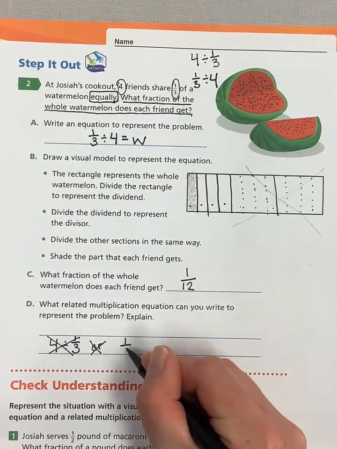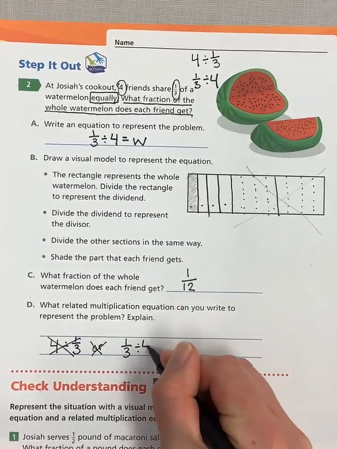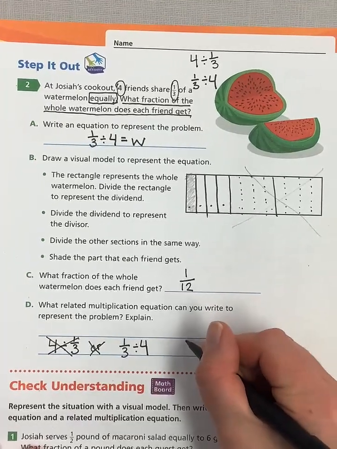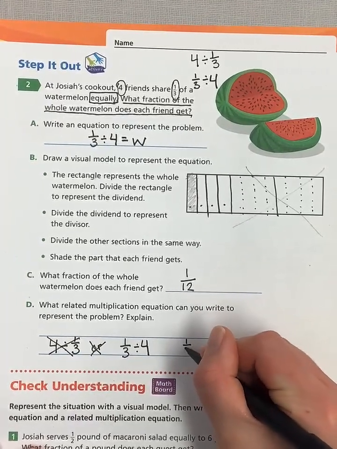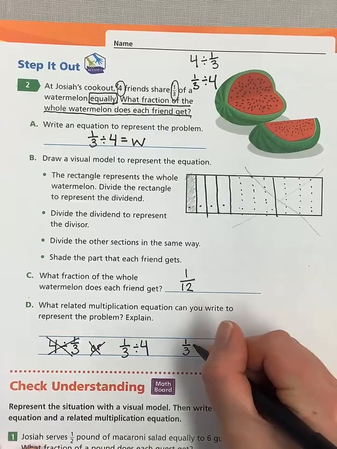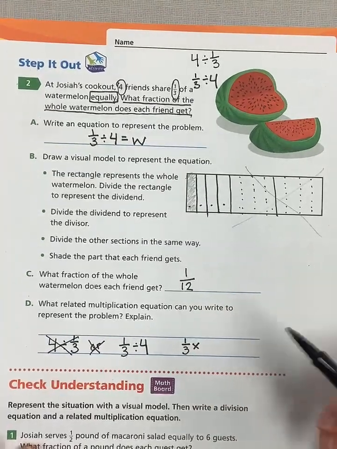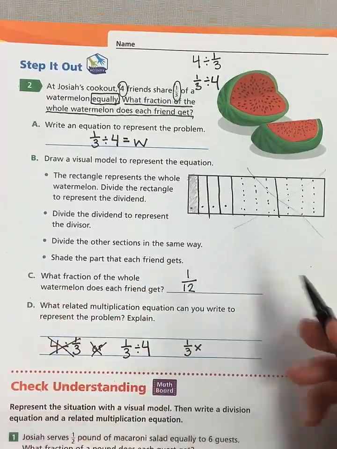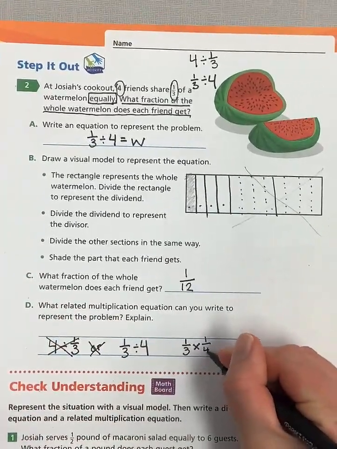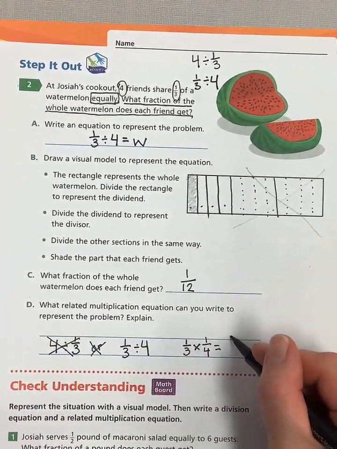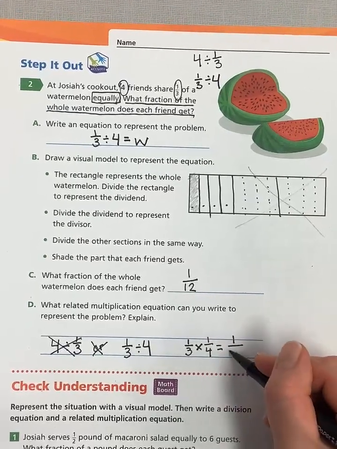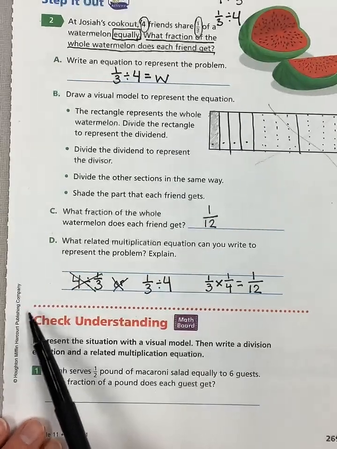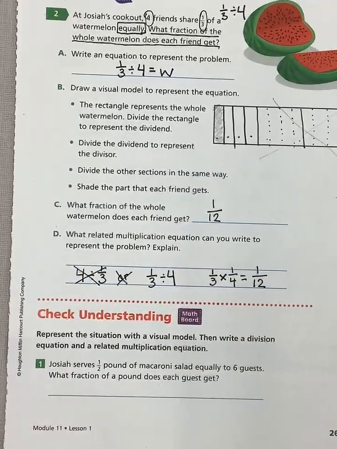We have a third of the watermelon divided by the 4 people. Okay, what does that look like if I keep it, change it, flip it? I'm going to keep the third, change it to a multiplication sign, and flip it. Remember, this 4 is actually 4 over 1. So if I flip them, it's 1 over 4. 1 times 1 is 1. 4 times 3 is 12. We're going to pause, and I want you to try this last problem on your own.